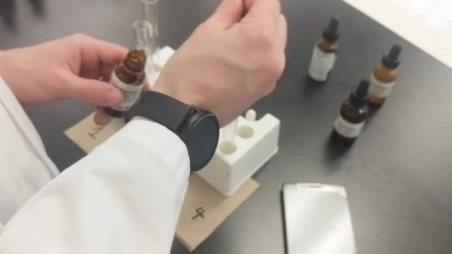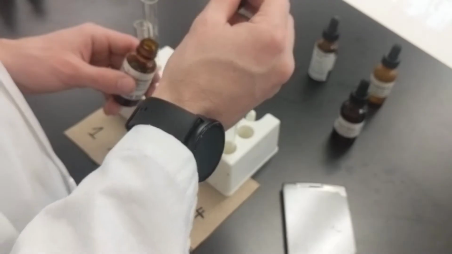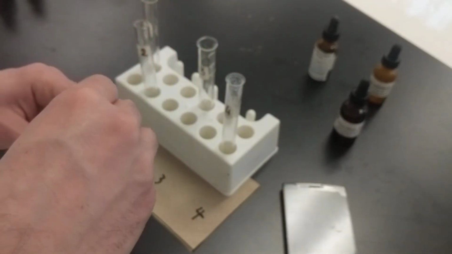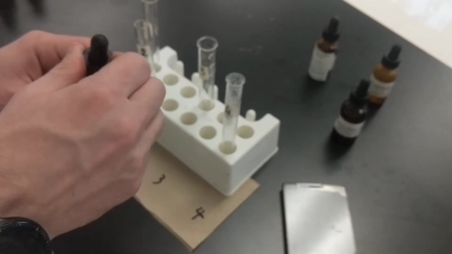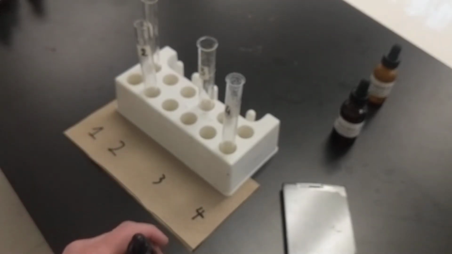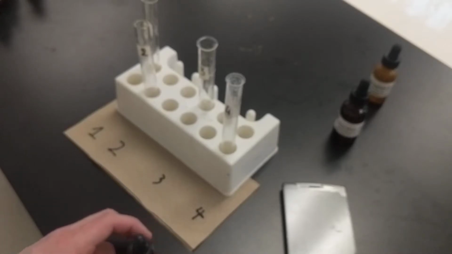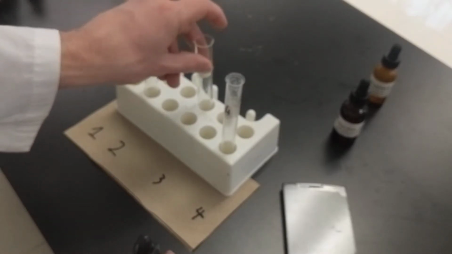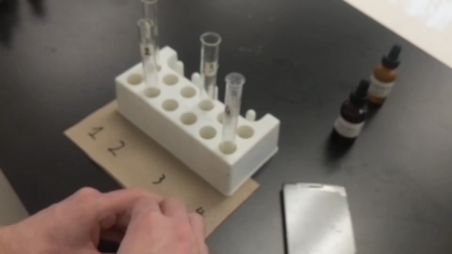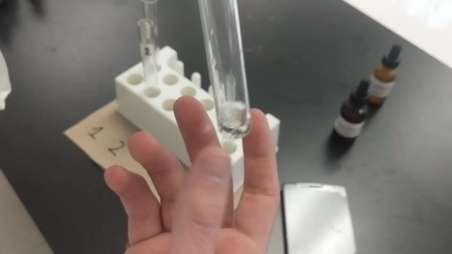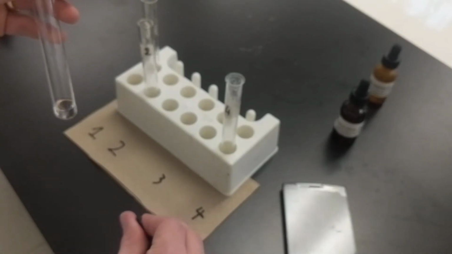1, 2. Okay, so like I said, 2 full medicine droppers. And then we're going to be adding bromethyl blue, which is 5 drops of bromethyl blue. So we're going to be looking at this one here, and we're going to be adding 5 drops. So right now, it's just clear. Right, colorless is what we call it.